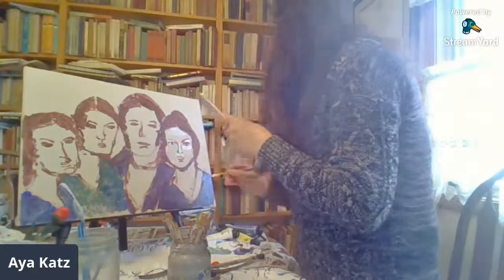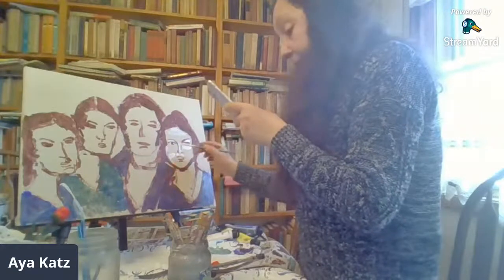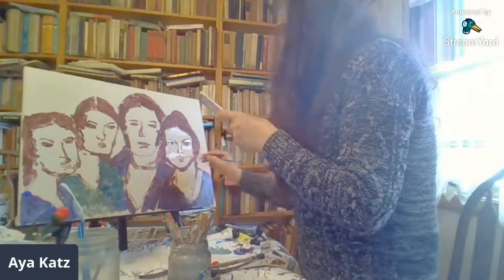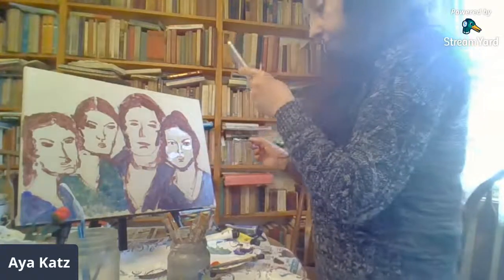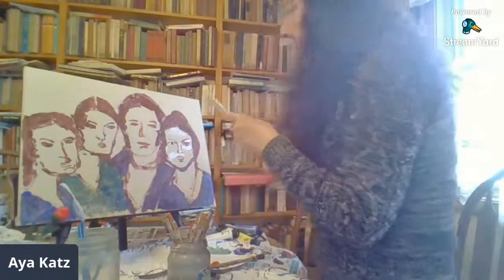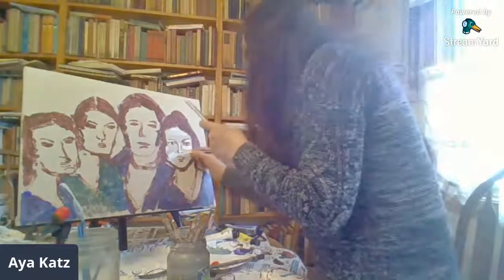I believe that I made her eyes too small. I usually make people's eyes way too large, but I feel like I made Charlotte's eyes too small. And her upper lip, so to speak, is sort of jutting out.